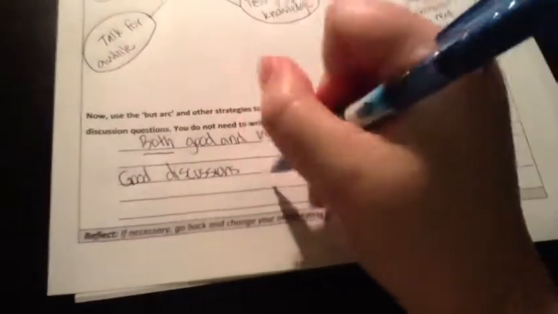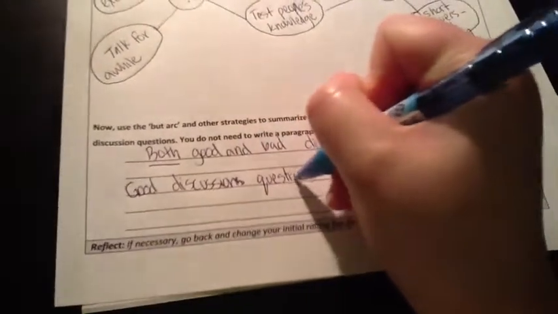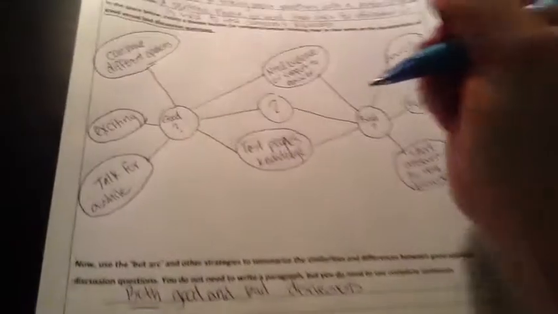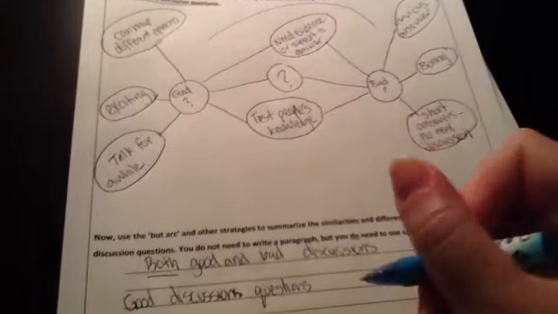Now, I'm going to talk about some of the differences. So I'm going to use one of the transition words. So I'd say good discussion questions, and I'll give a characteristic. So for instance, I might say good discussion questions can have different opinions. And then I use my BUT ARC: but bad discussion questions have an obvious answer. So I would write that down here.